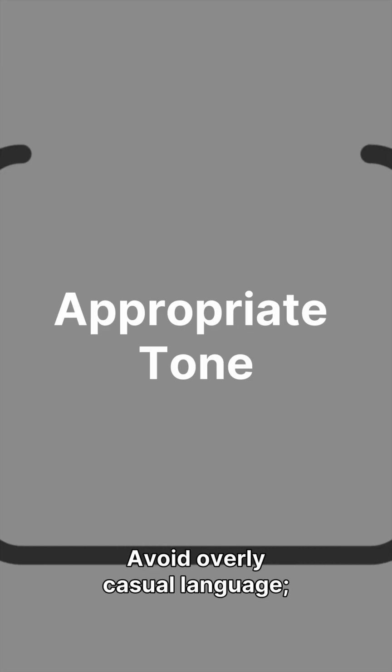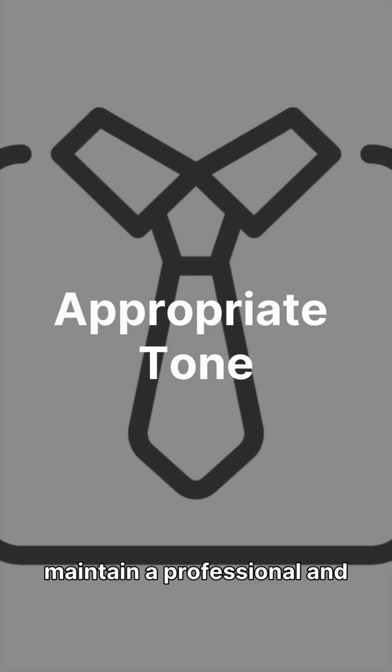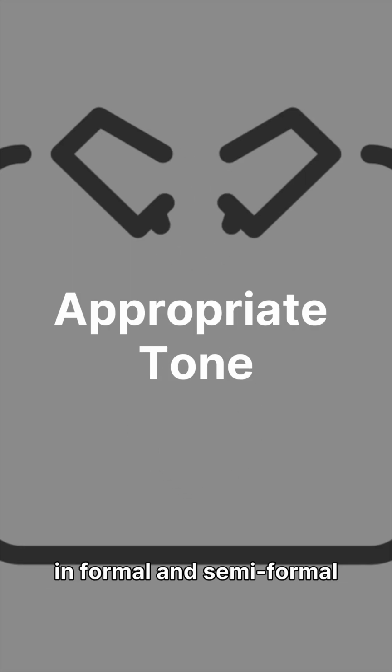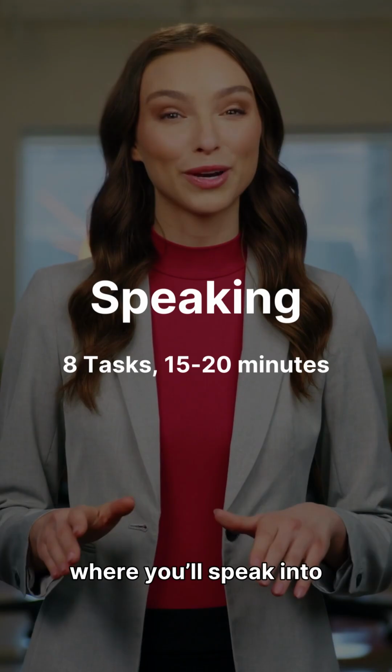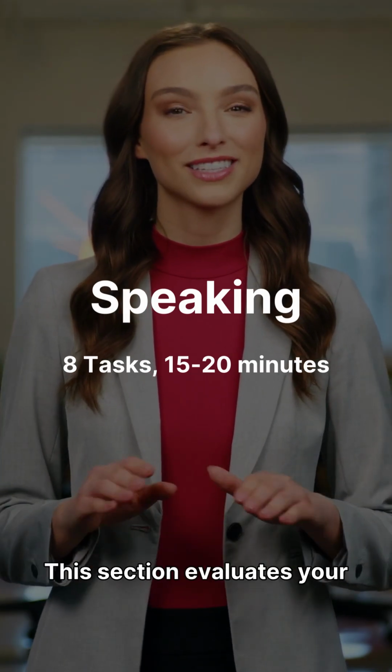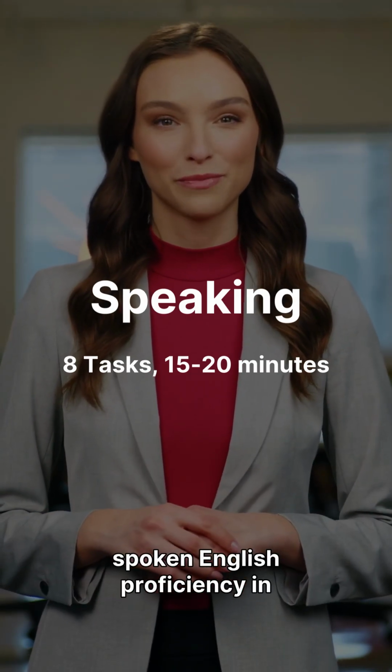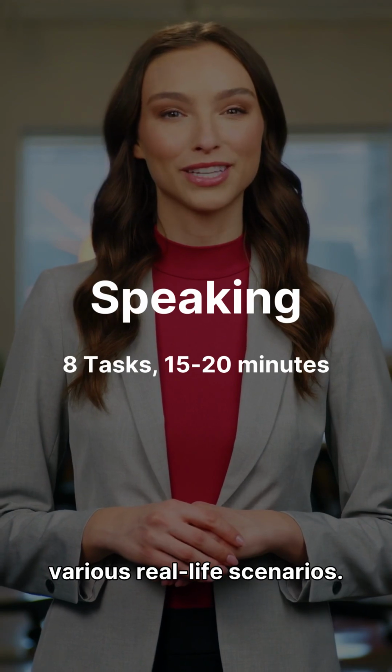Avoid overly casual language. Maintain a professional and appropriate tone throughout your writing. The CELPIP exam assesses your ability to communicate in formal and semi-formal contexts. Now comes the speaking section, 8 tasks where you'll speak into your microphone. This section evaluates your spoken English proficiency in various real-life scenarios.